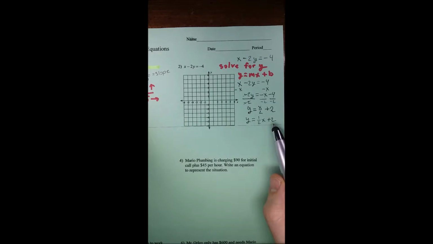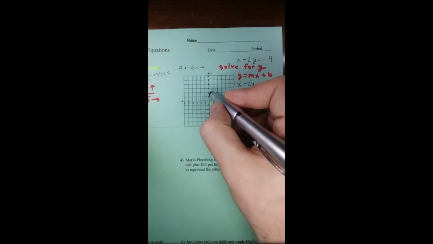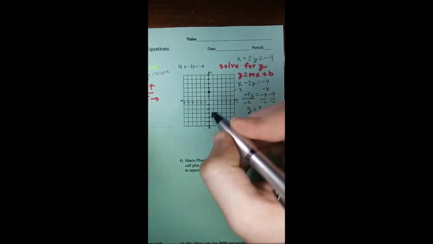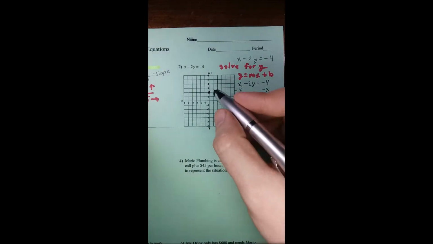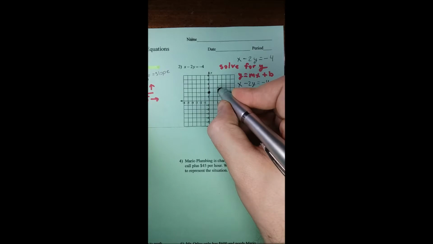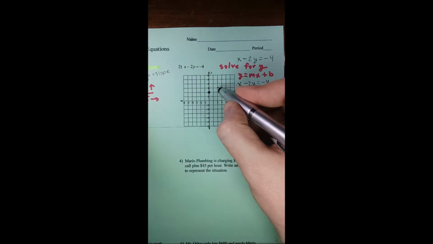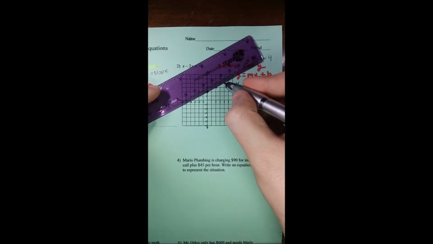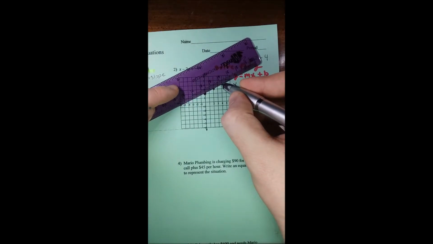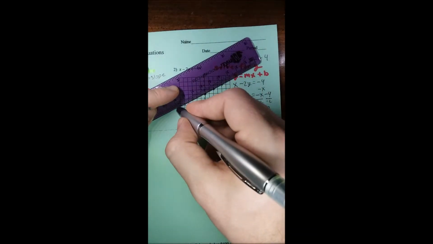And now you've got to do the same thing you did in question number 1. Your starting point is 2, so I'm going to go right here, put my starting point right here. My slope is 1/2, 1 up, 2 across. So I'm going 1 up, 2 across. This is my point. Again, from this point you go 1 up, 2 across. This is my point. Connect them, and there you go. You get your equation graphed. That's it.